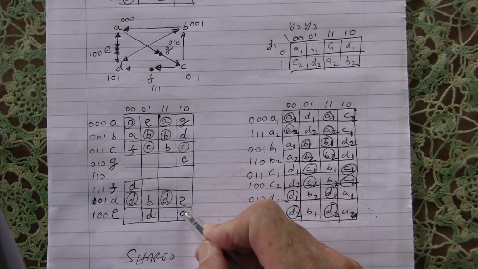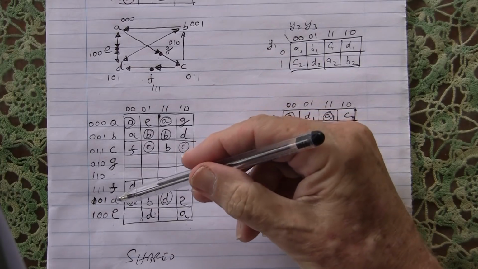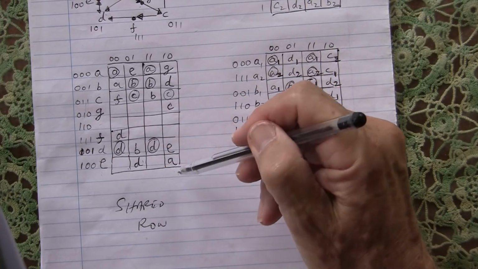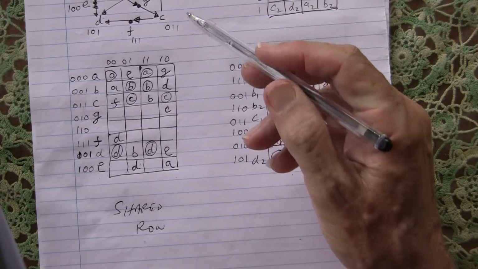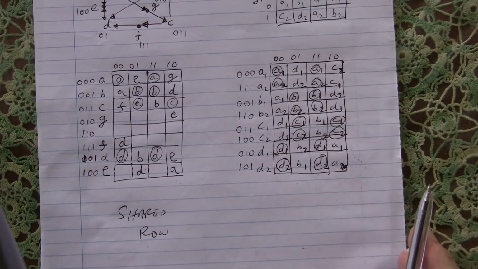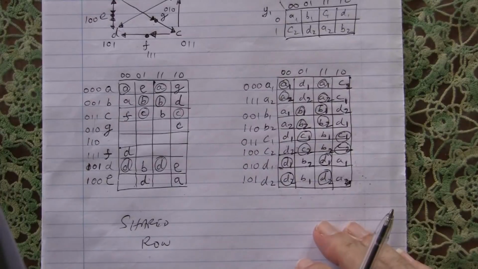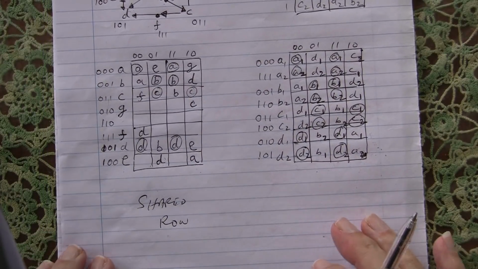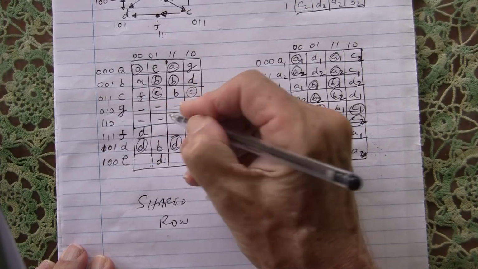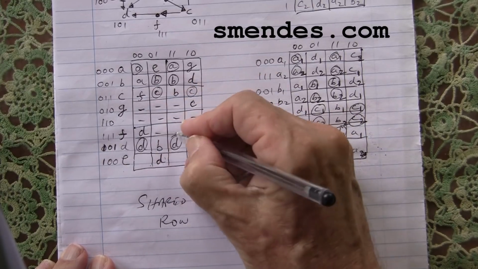So in actual fact, we go from the D to the E row and then back to the A row. D to E to A. So everything's now finished and we can put dashes in all remaining squares.